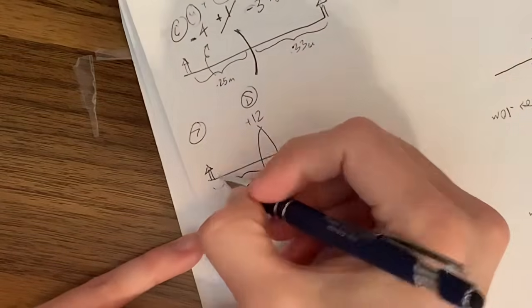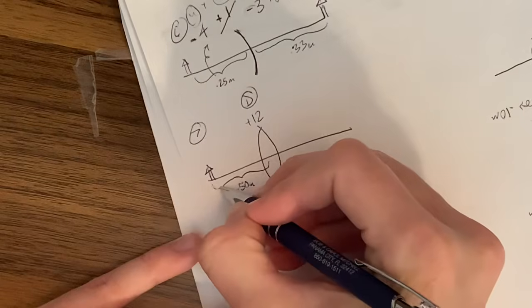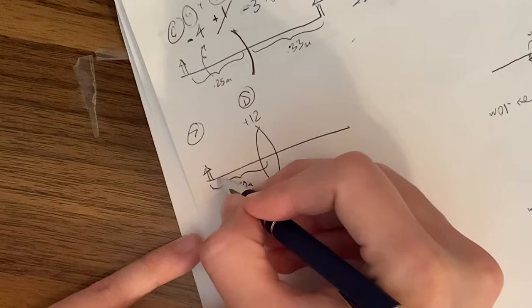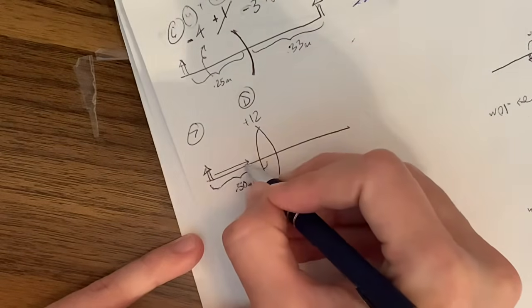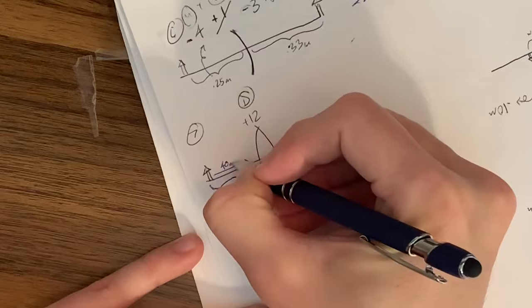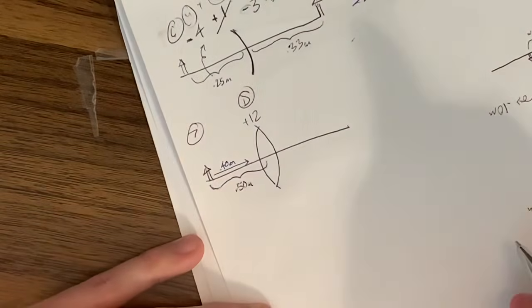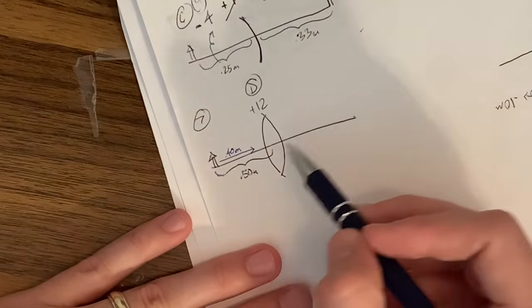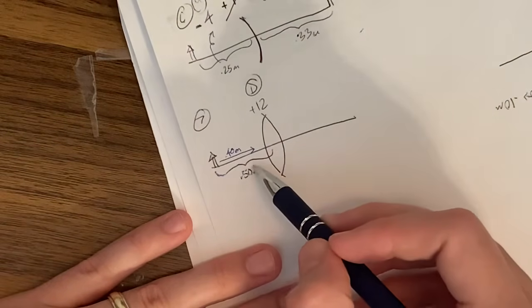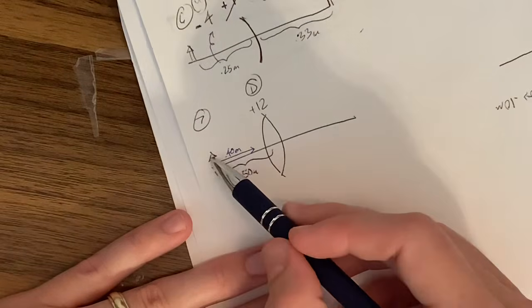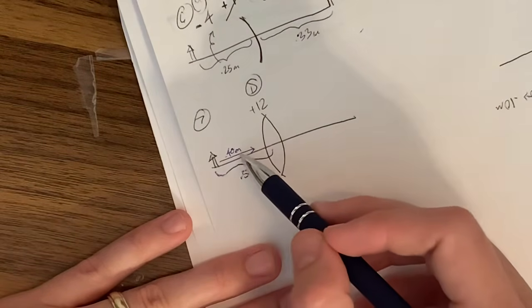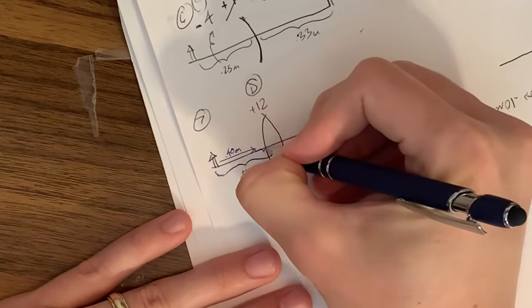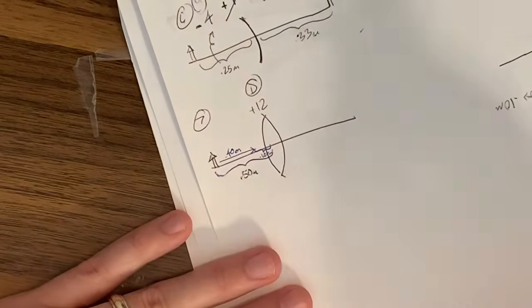And he's saying, how far away does our image go if we move our object 40 centimeters in this direction, or 0.4 meters? For this, we're just going to have to do two different problems because we have to know where the image moves. So we'll figure out the image distance for the object being 0.5 meters away, and then we'll figure out the image distance for the object being 0.1 meters away. Okay, so simple as that.